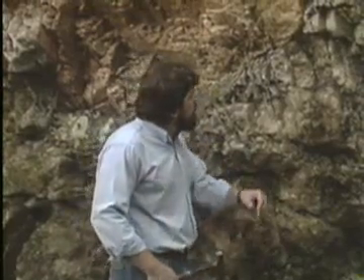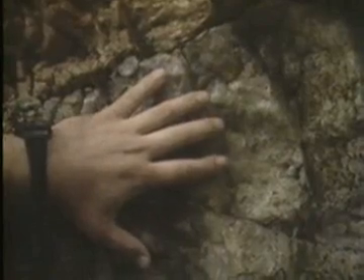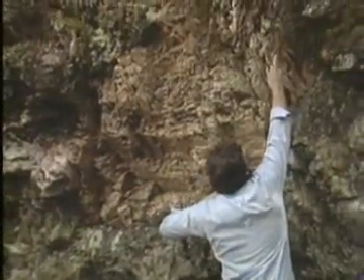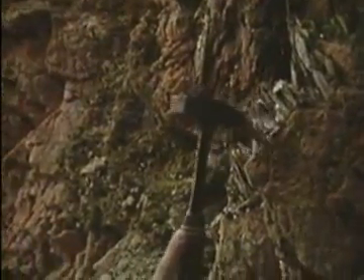This old quarry is a good place to start learning about the Earth's crust because several basic Earth materials occur here in relatively pure form. These materials are called minerals, and they're easy to pick out here. This is quartz, this is feldspar, and this up here is a mineral called mica.